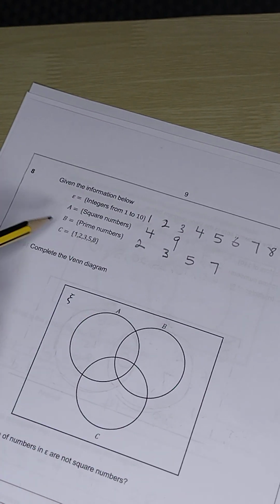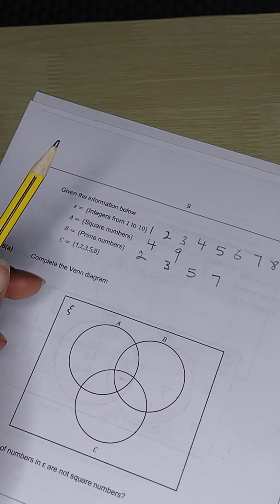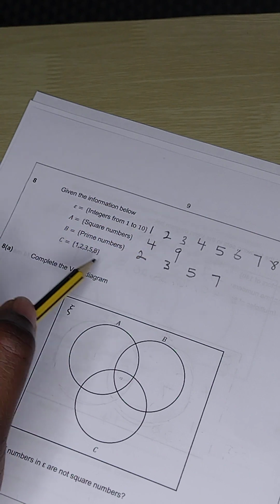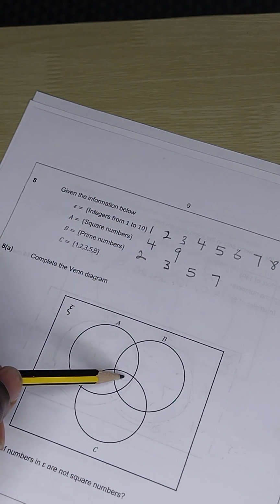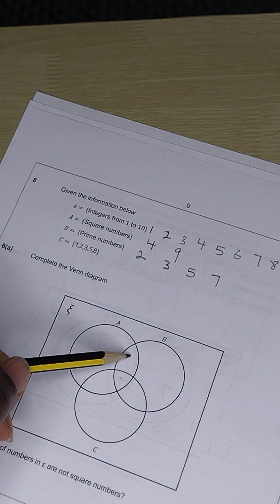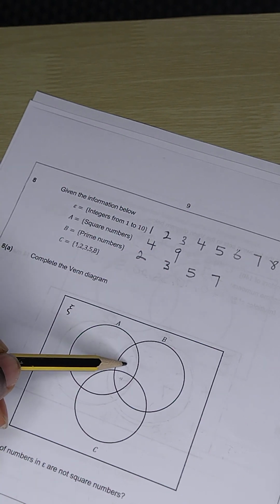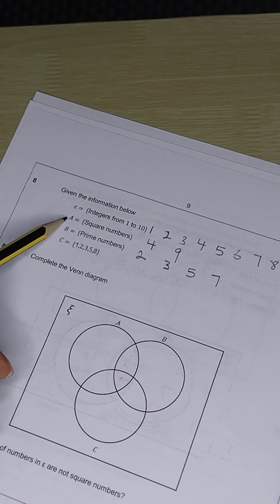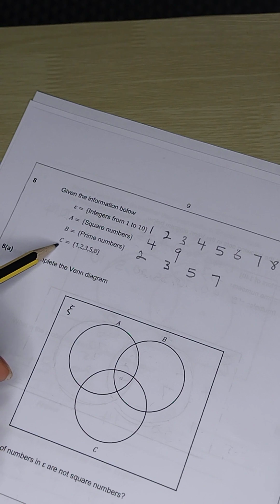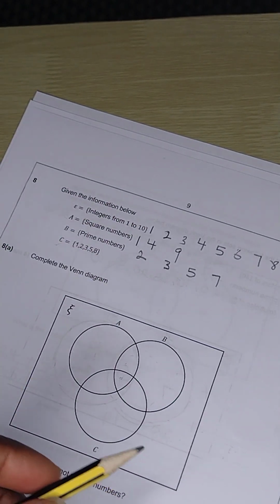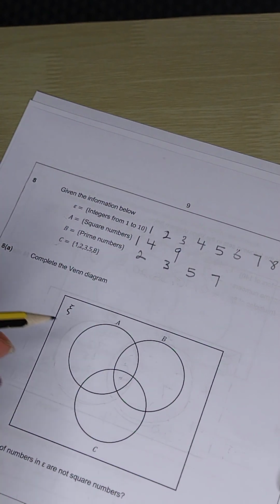So what can we find in all 3 of them to figure out our center? So nothing really that you can find in all 3 of them, so they don't have anything in common. So that means that our center here is going to be blank. But what connects A and B? For A and B, they don't have anything in common, so again that bit is going to be blank. Then what connects A and C? Oh yeah, I missed out 1 as a square number because 1 squared is equal to 1. So A and C have 1 in common.